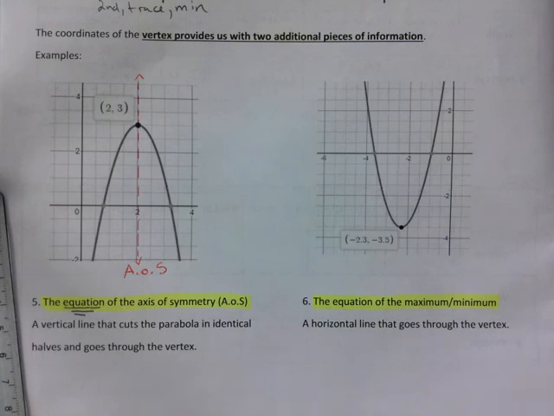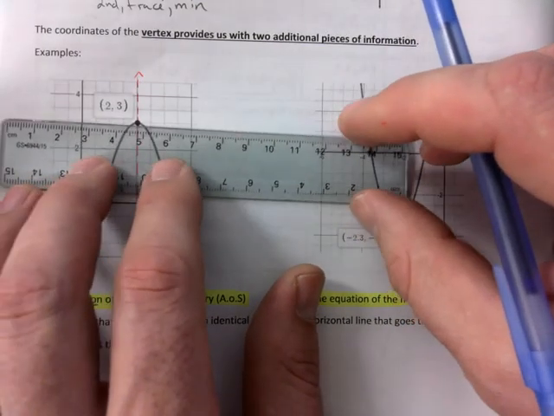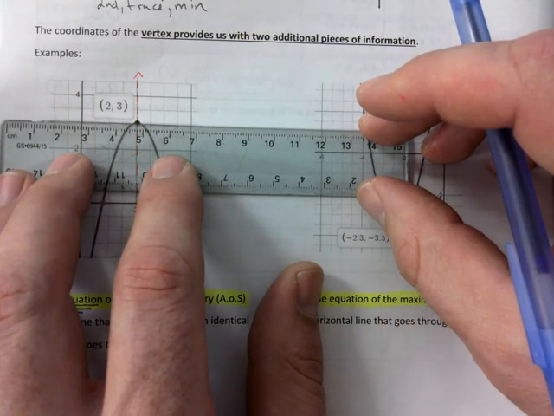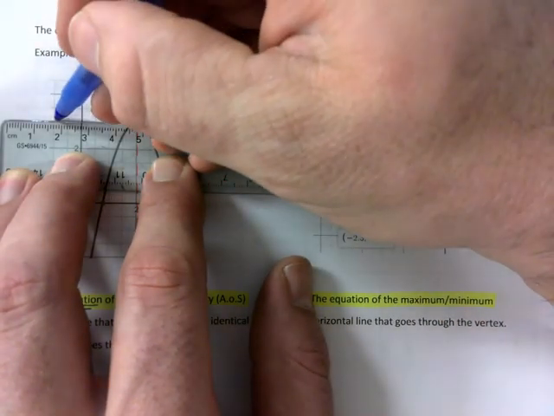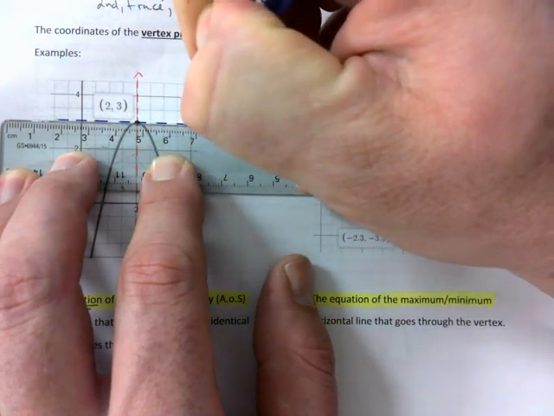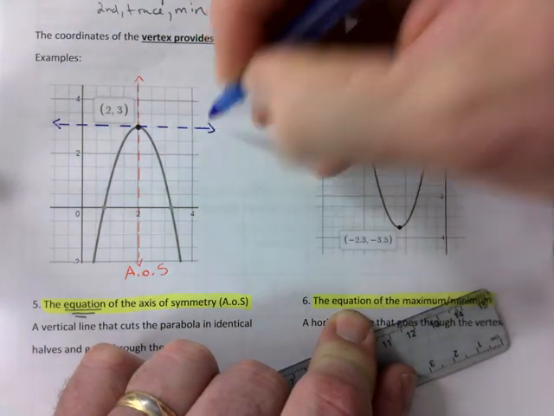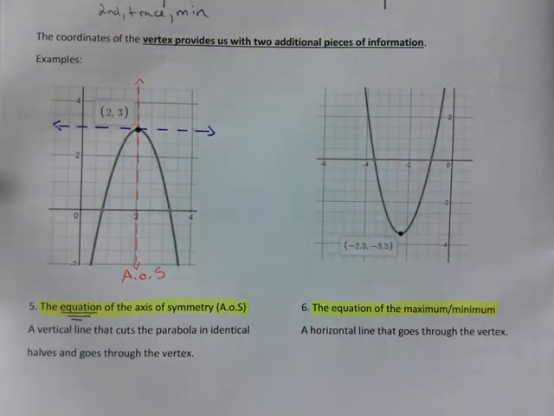It goes through the vertex. And then there's a horizontal one that also goes through the vertex, like so. And I make them dashed because they're not part of the graph, but they're used to make references. So you almost get a T there.